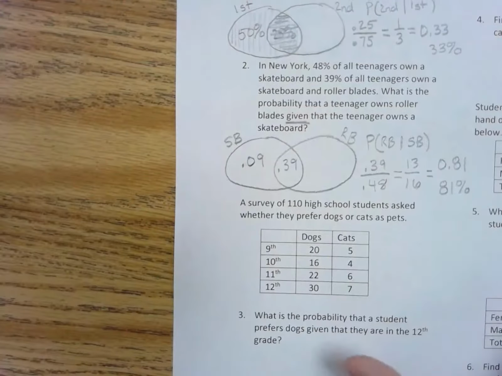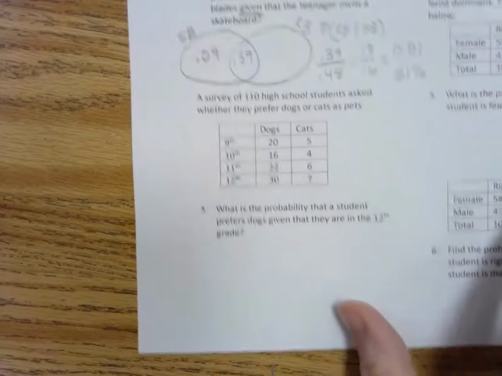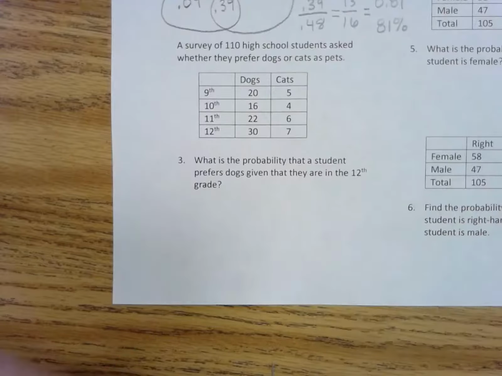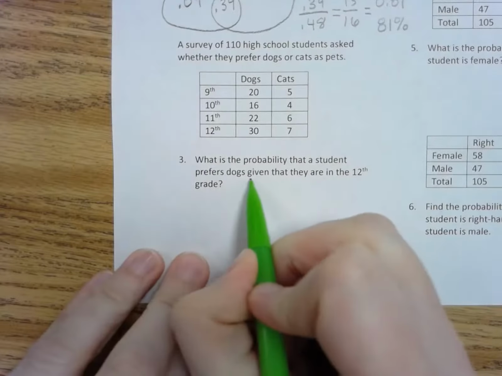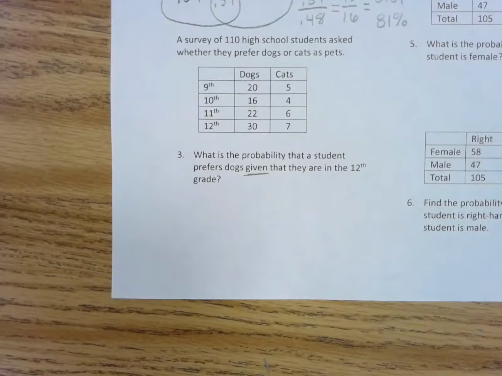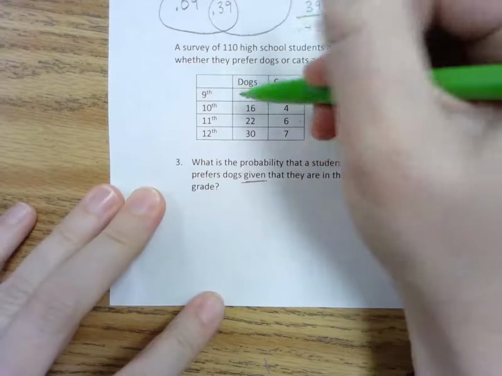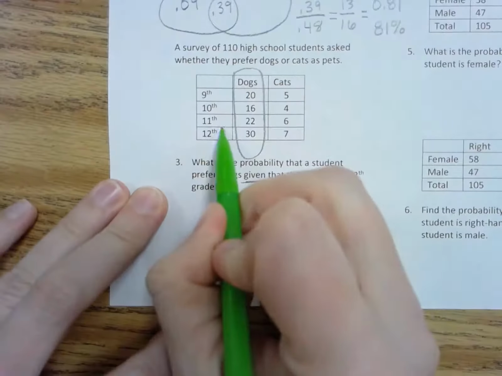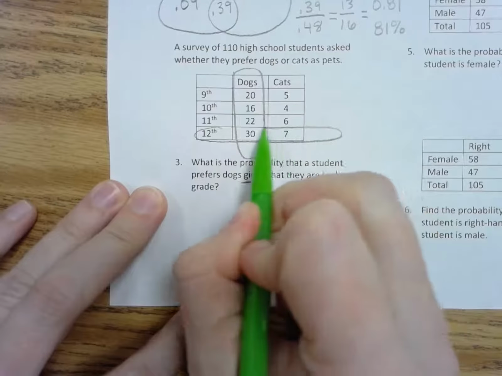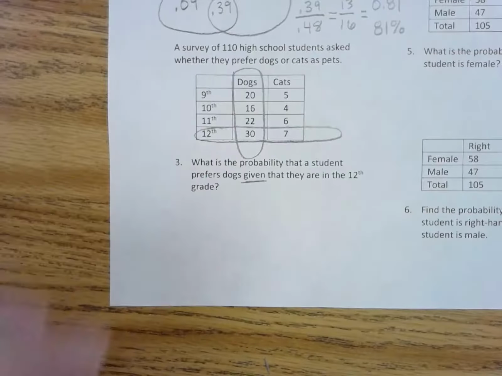So let's look at this with some tables. We have a survey of 110 high school students asked whether they prefer dogs or cats as pets. What is the probability that a student prefers dogs given that they are in the 12th grade? So we're talking about preferring dogs given that we're in the 12th grade.